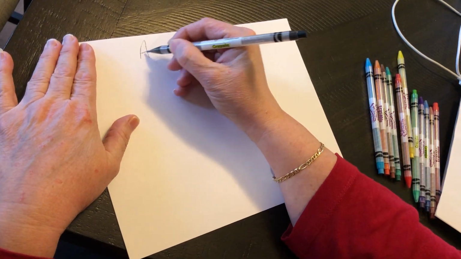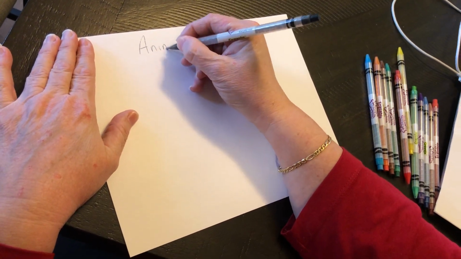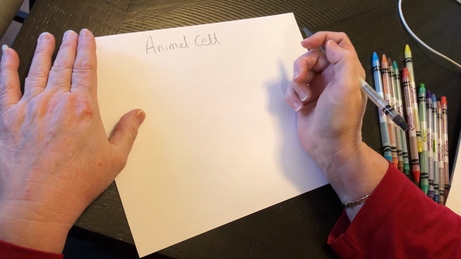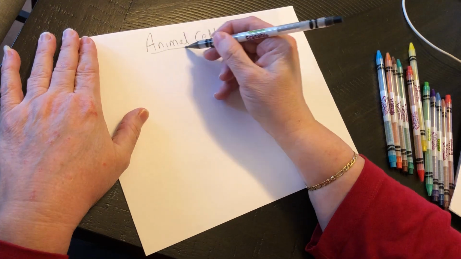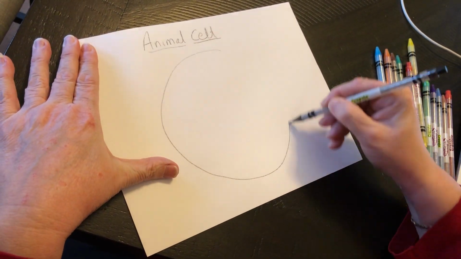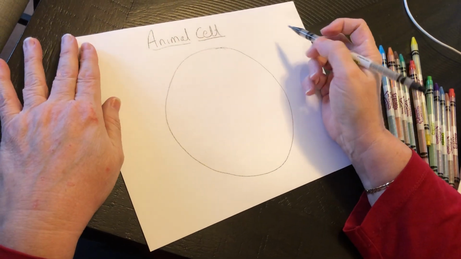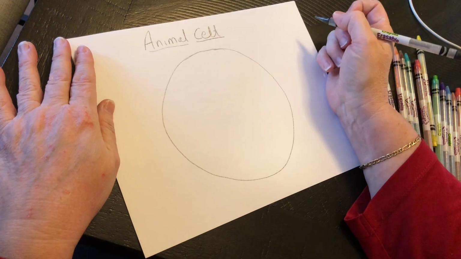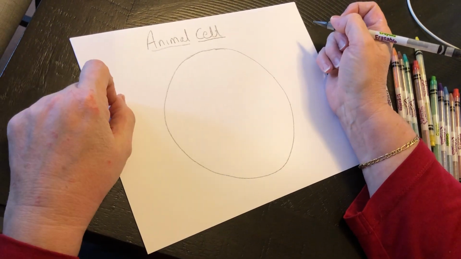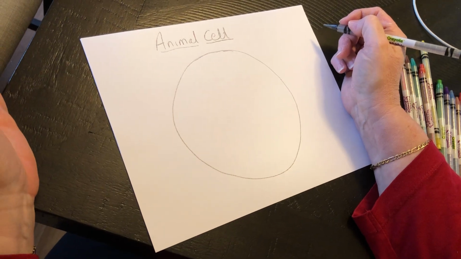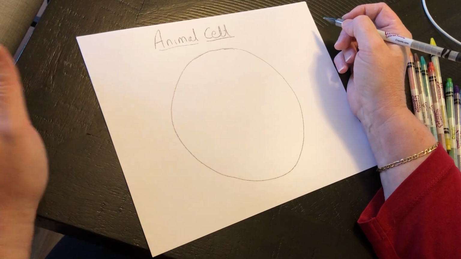So first off, give you the title, animal cell. And the wonderful thing about an animal cell, the main difference between an animal cell and a plant cell, is that it is round. Okay, it doesn't have to be a perfect circle. Sorry, I'm not doing this on the blackboard where I can impress you with my circle drawing, but that's basically an animal cell. And so we're going to go through the parts, and you can follow along with the notes I gave you, and I have numbers with them.